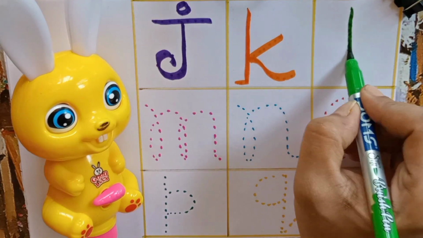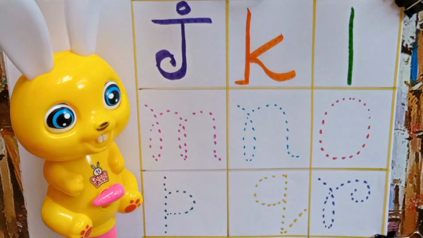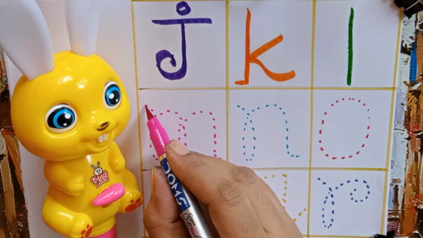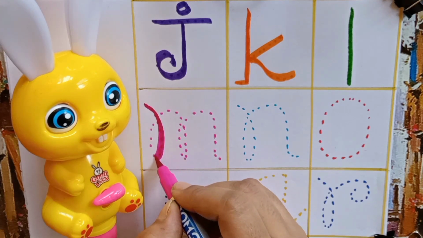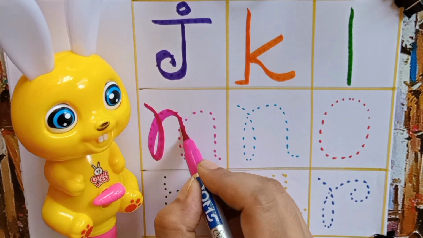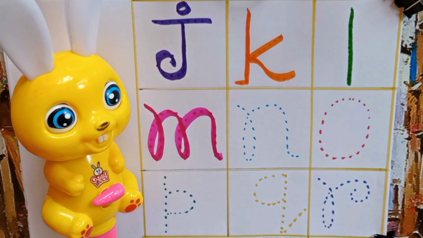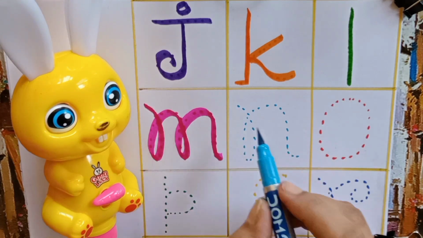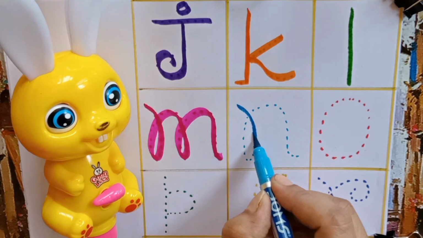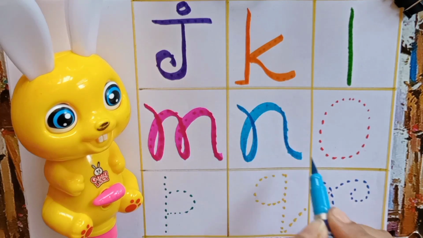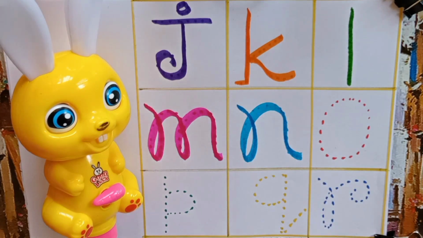L. L for lion. Lion is an animal. L. Pink. M. M for mongoose. Mongoose is an animal. M. Our next color is sky blue. N. N for nightingale. Nightingale is a bird. N. Red.